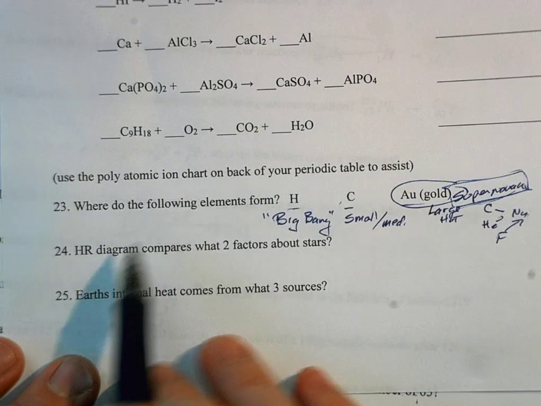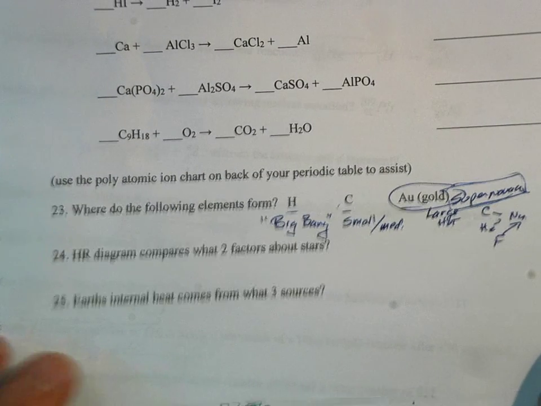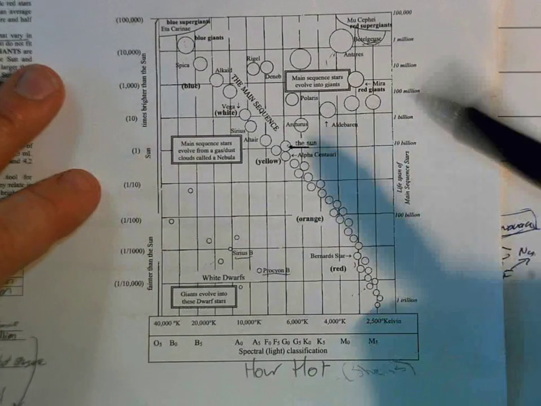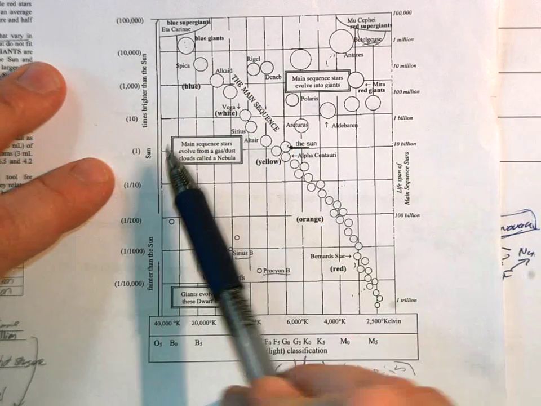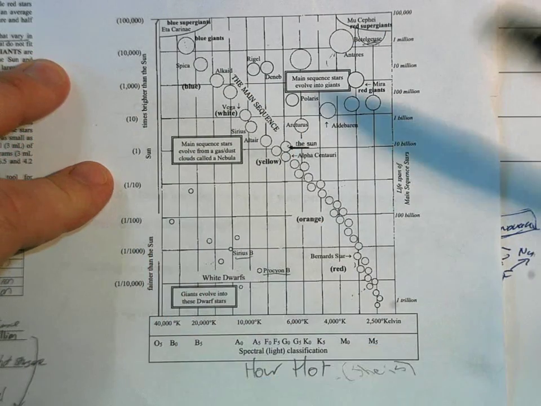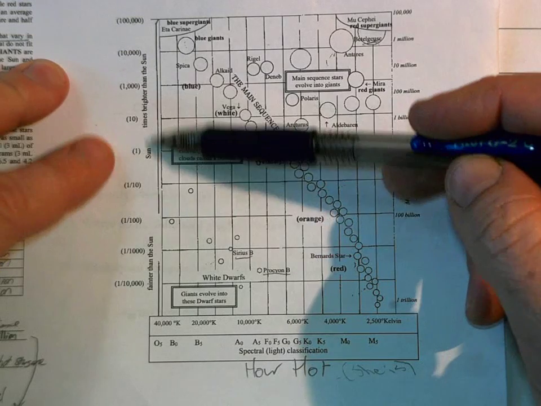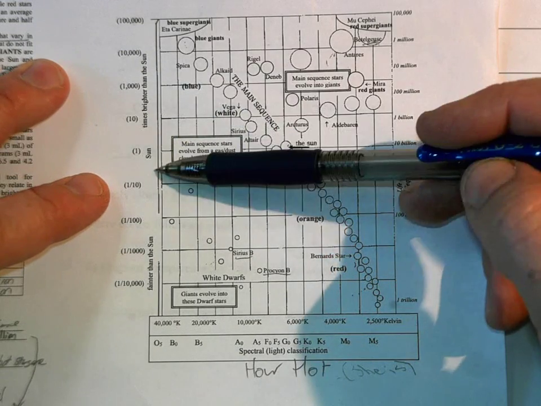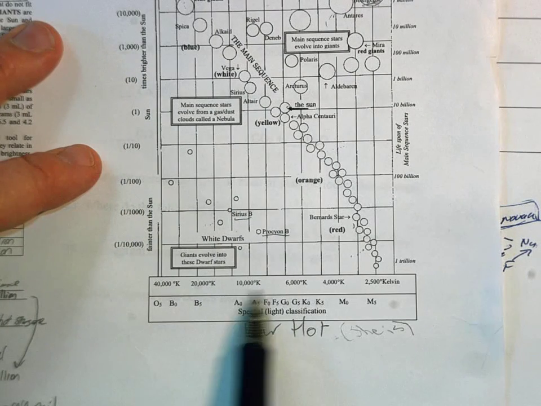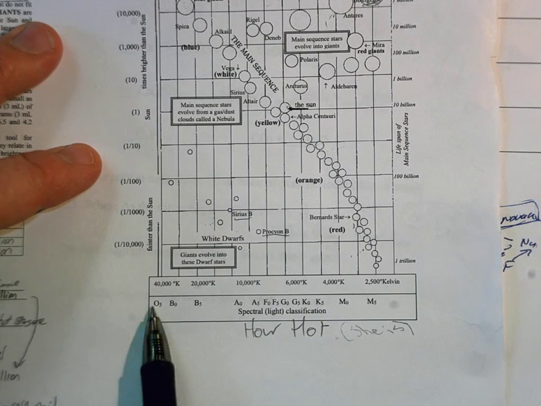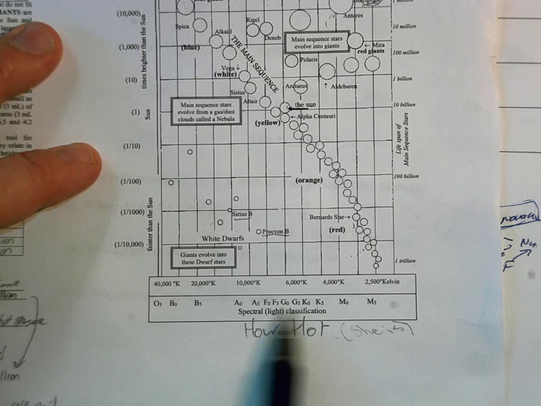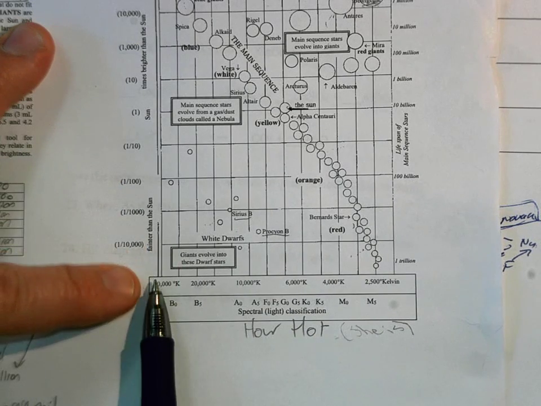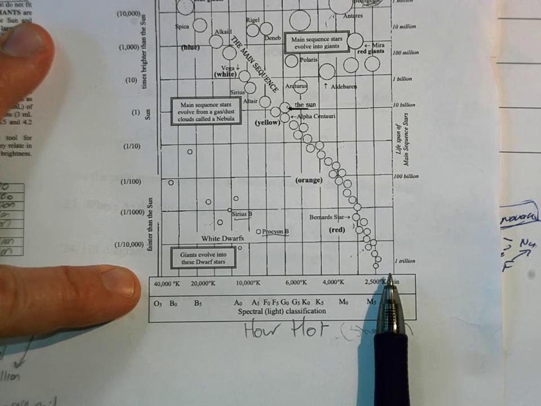There. Now, the HR diagram compares what two factors? Well, an HR diagram in its simplest form is comparing brightness. On this chart, we've got this labeled as brightness. Sometimes they may call it luminosity or magnitude, but it's how bright a star is compared to its temperature, how hot. There are different classifications; sometimes I talk about spectral classification, but it comes down to the left side of the chart being really hot, and as you get over here, really cold.